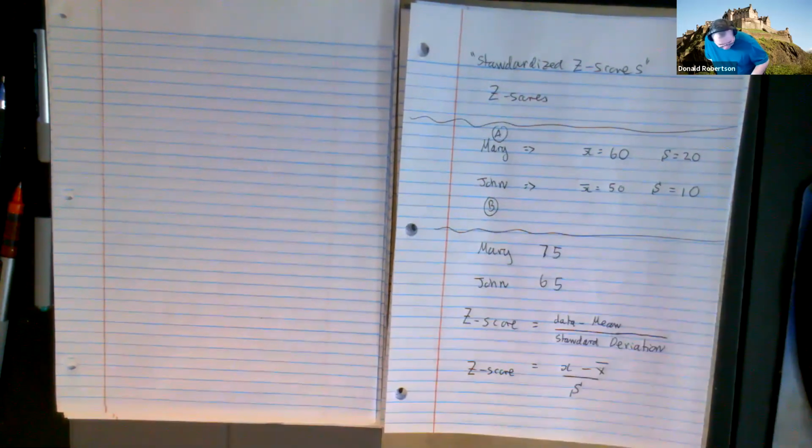In the mathematical version, it's X, take away X bar, over S. This and that are equivalent. Can you see that the mean is called X bar and the standard deviation is called S? And the data is going to be 75 when I do Mary, and 65 when I do John.